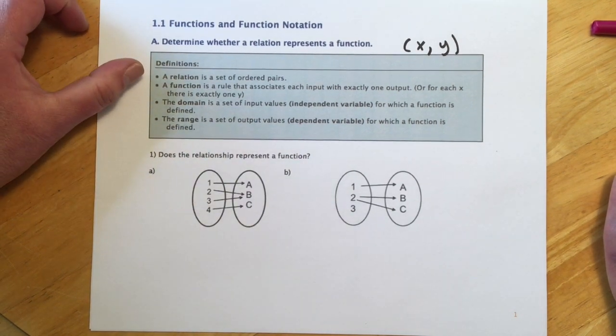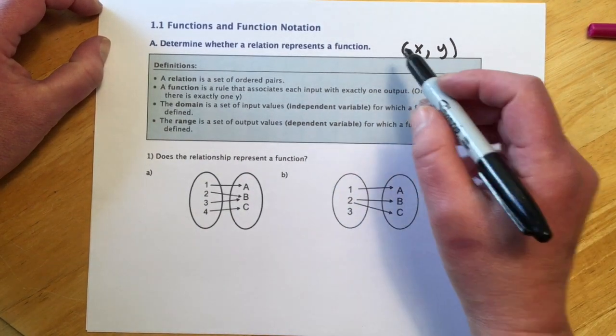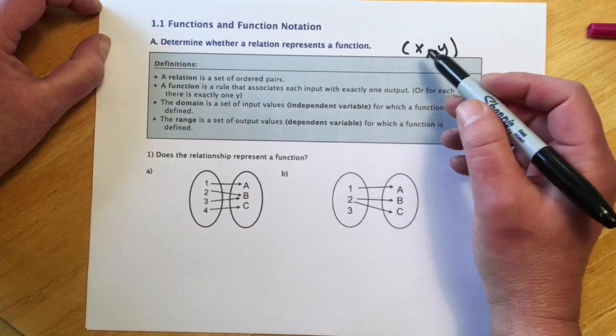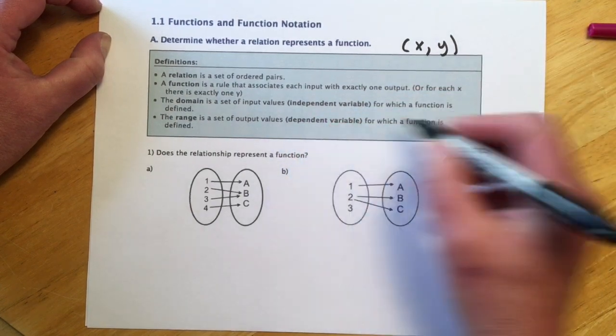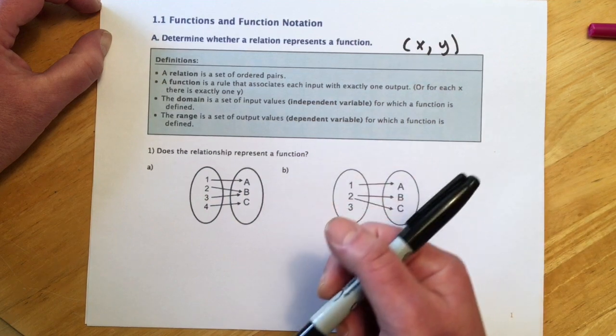First one's a relation, and a relation is just a set of ordered pairs. And ordered pairs are the x, y, like when we were graphing things back in the day, and we'd graph x is 2, y is 3. So that's a set of ordered pairs. And that's all a relation is.